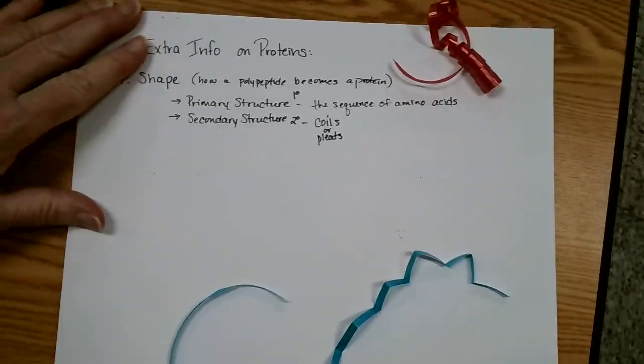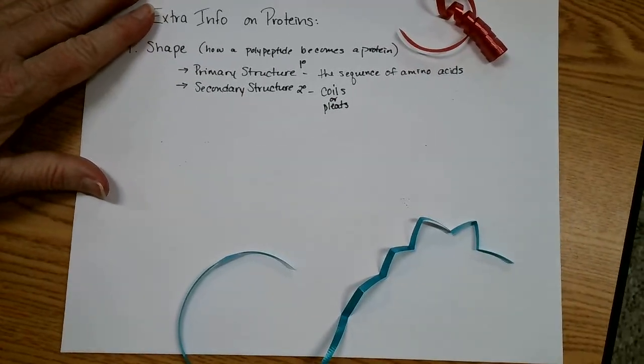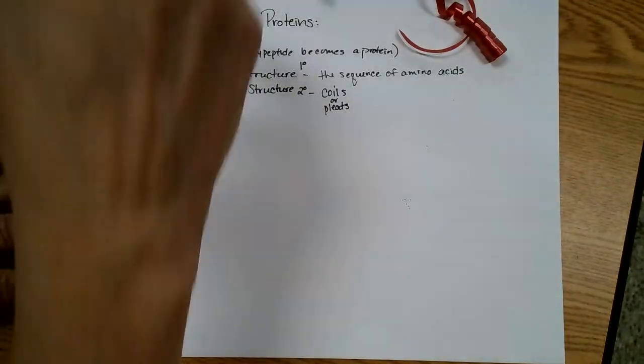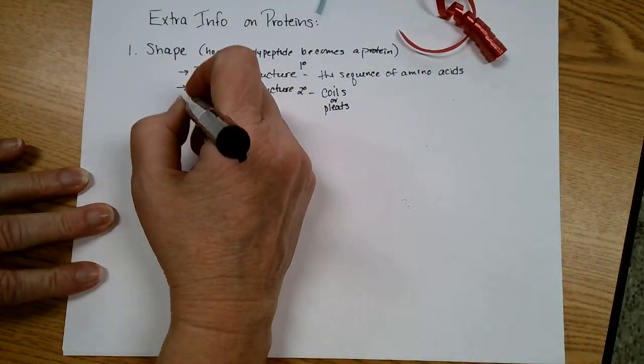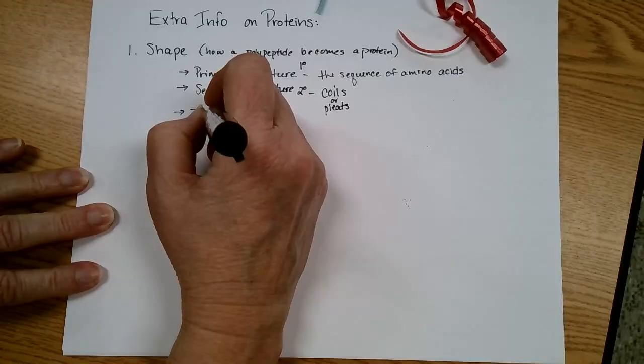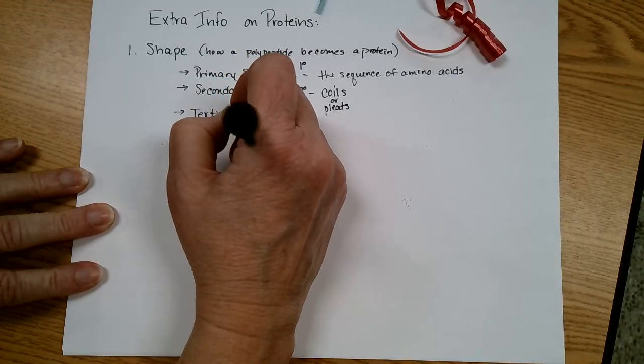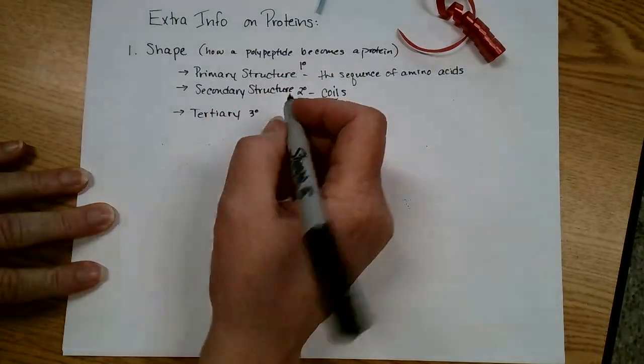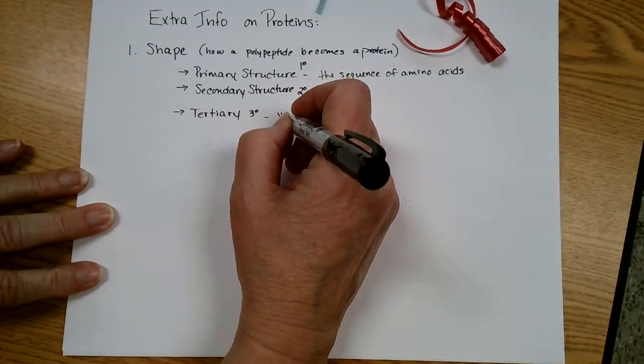So what are we going to get next? What's the next shape we're going to get? Well, primary, secondary. What's the third thing called? It's a weird word called tertiary structure. I'm not going to write structure, I'm just going to write the little symbol. And tertiary structure, I like to say, is globs.